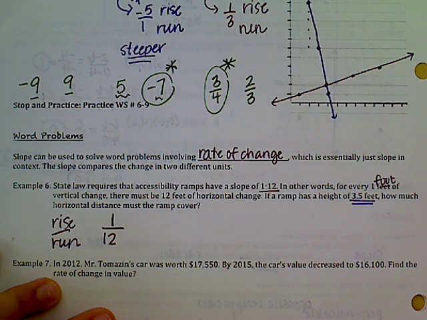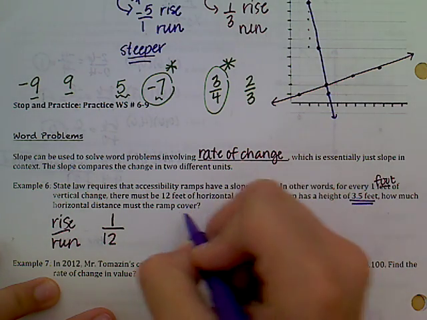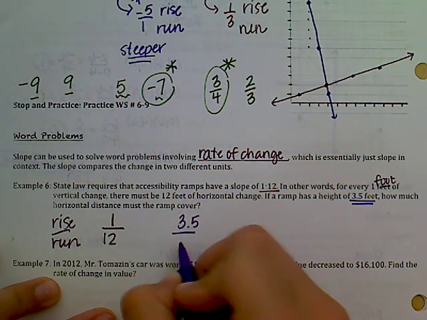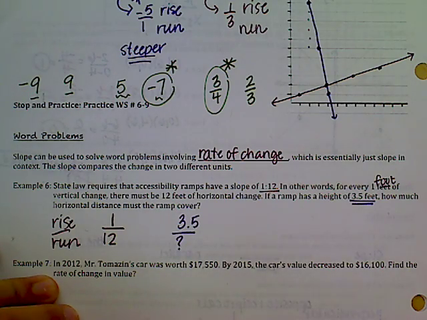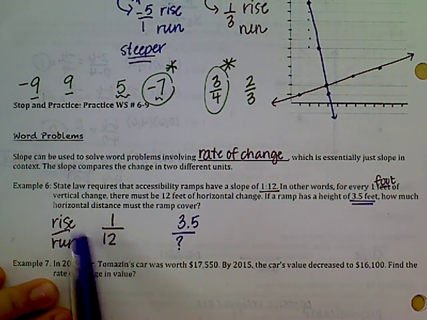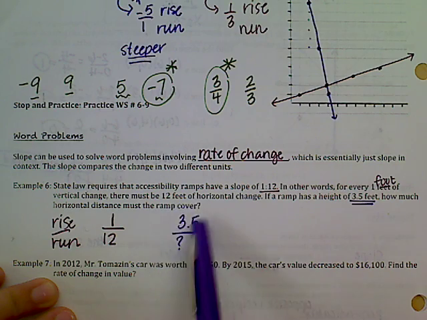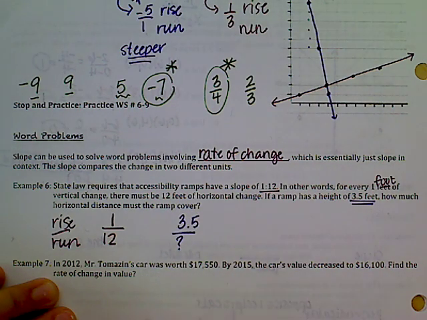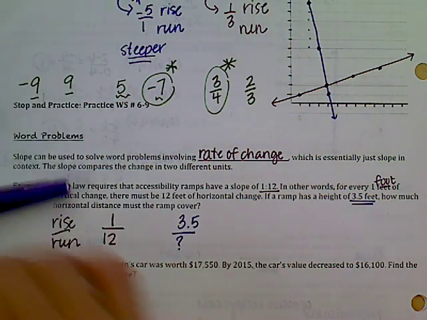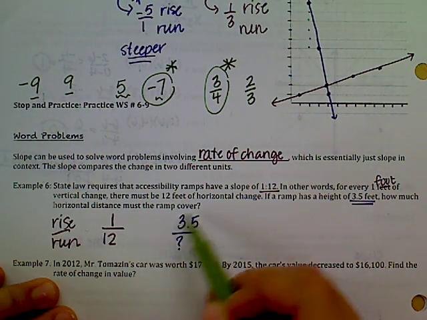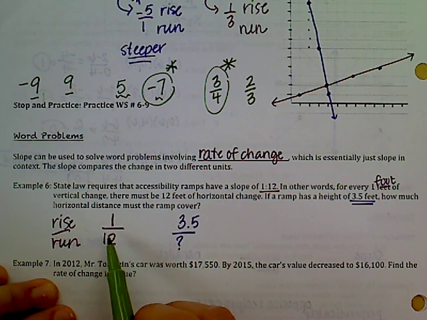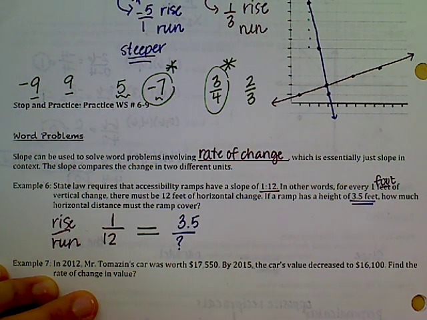So think, is that rise or run? As a height, that's going to be rise. And they want to know how long that ramp would have to be to go along with these standards. So if I have a height of 3.5 feet, what must be the horizontal distance of that ramp? If you're thinking about how we can solve this, we need this ratio to equal this one. So if I set those equal, you need to think about how we would solve that. Hopefully you remember cross multiplying in the past.